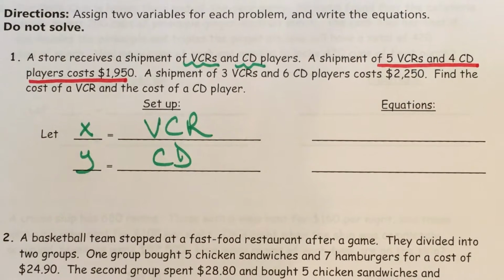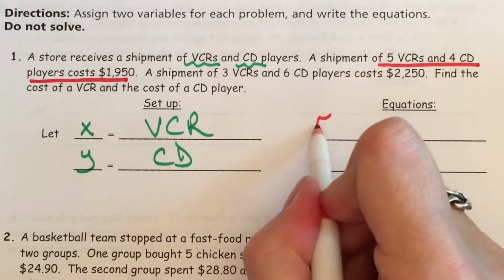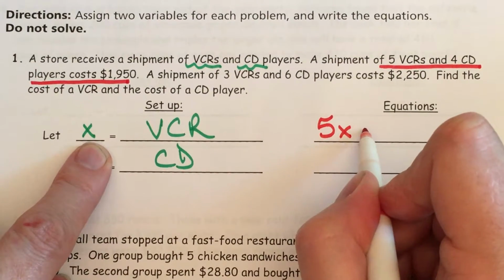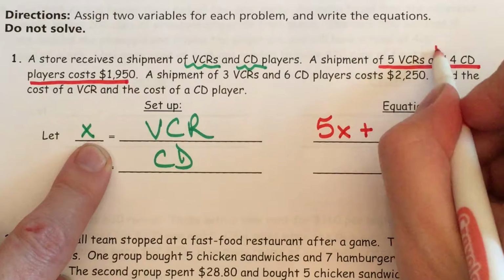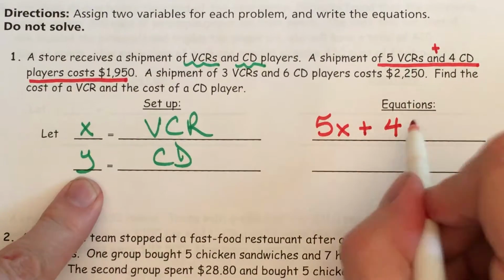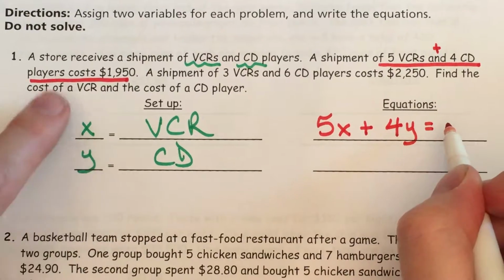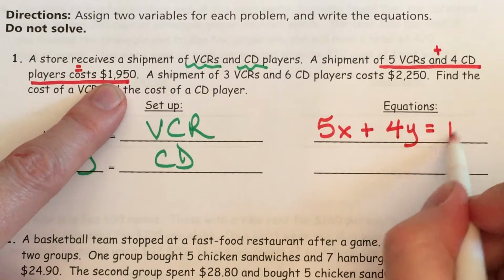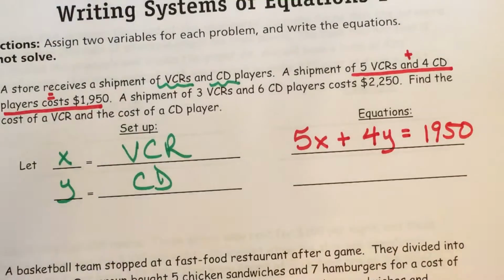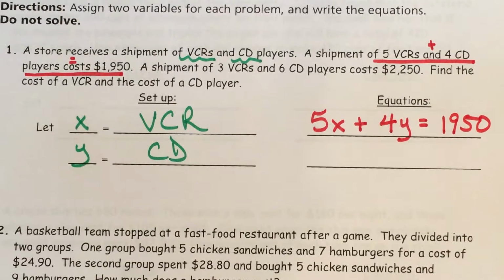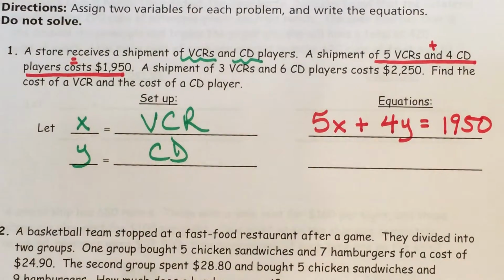And that's almost exactly what we write. 5 VCRs, which are X's, plus 4 CD players, CD players are Y's, costs equals $1,950. That's my first equation. That was so great, wasn't it? Just easy, and it makes sense.